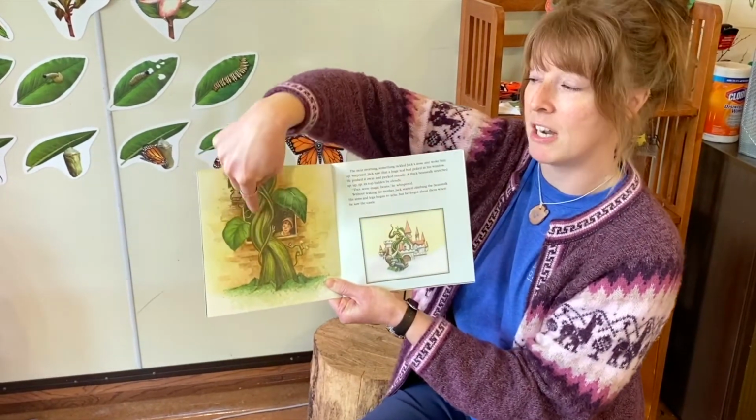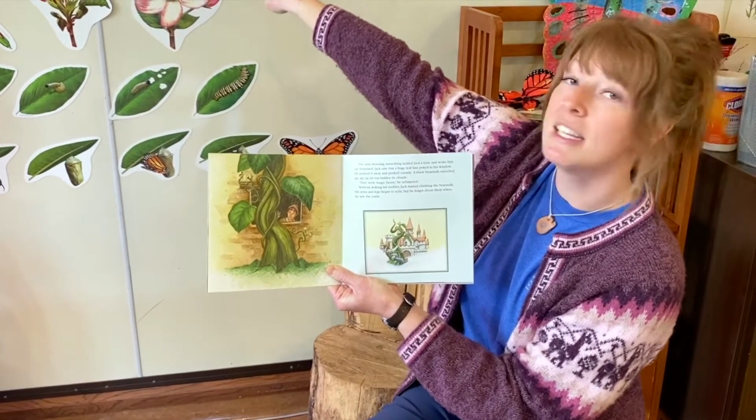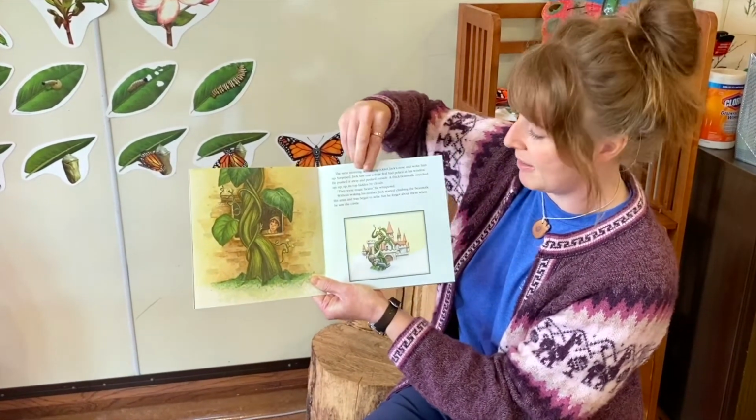So see the beanstalk growing up? It looks like the stem growing on the seedling that Kate talked about earlier, doesn't it?